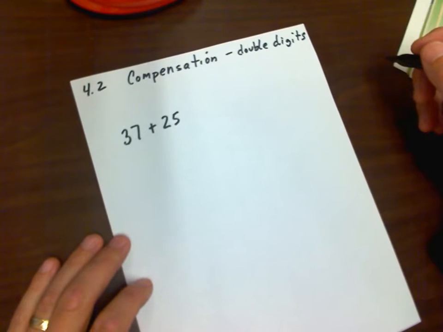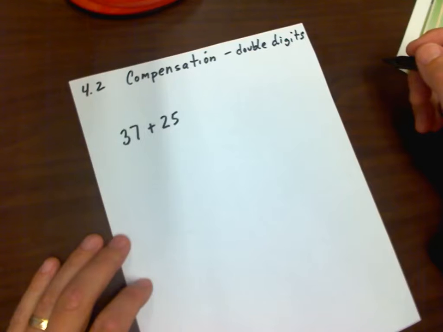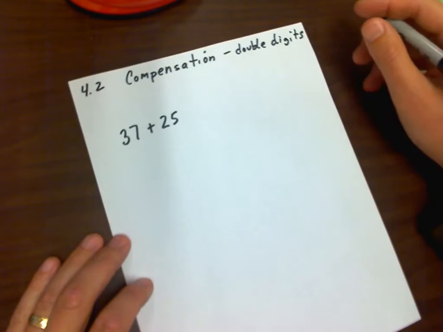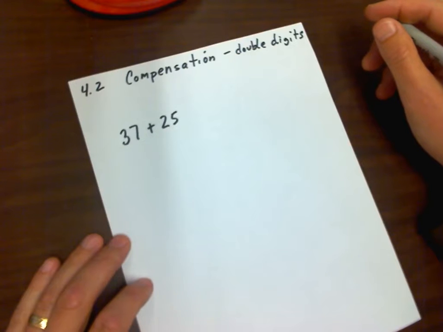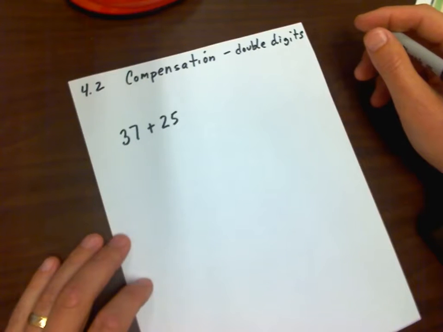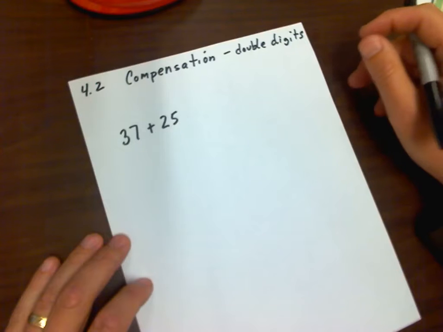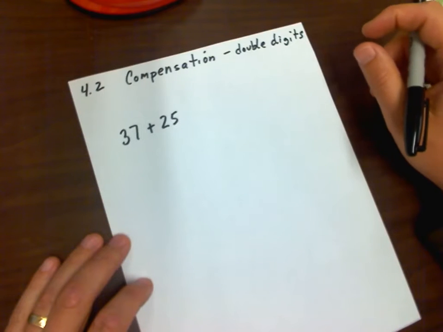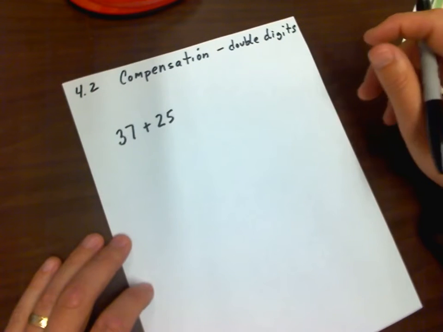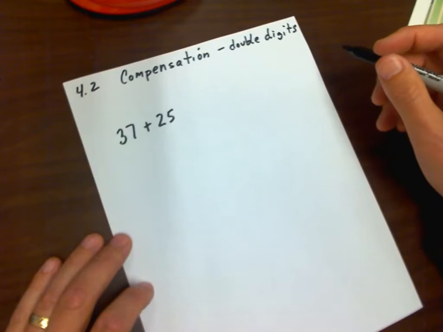You can see it's called compensation, again dealing with double digits. The main idea here is to work on our fluency within that 100 number. It goes right along with breaking apart our ones into tens, but we're going to do this just a little bit differently. So you can see my first example says 37 plus 25.